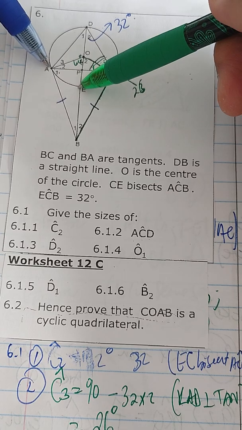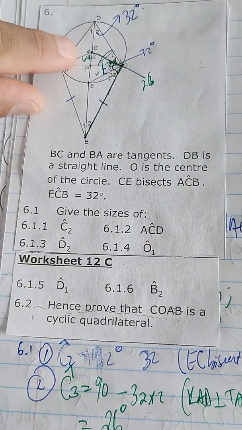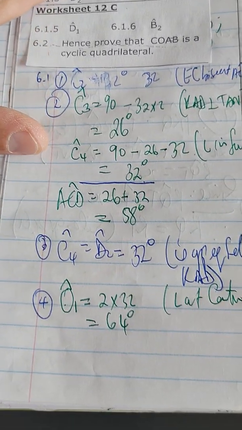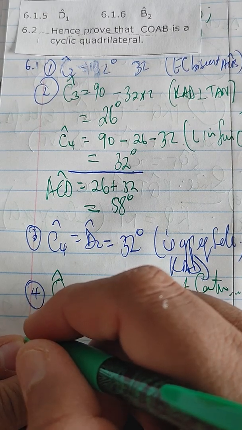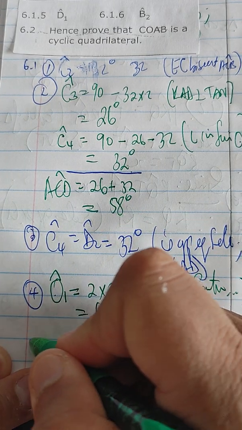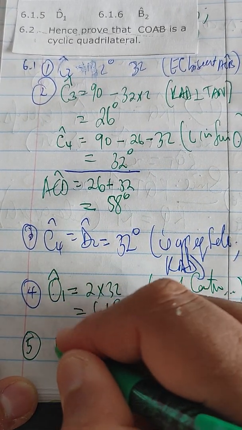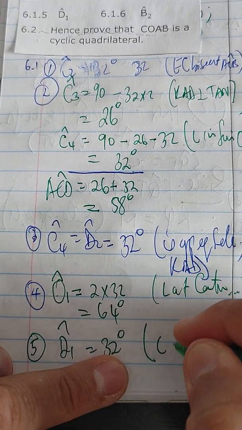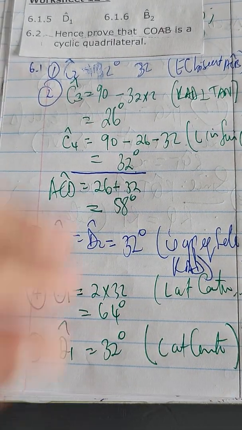So angle at center is twice angle at circumference. So D1 is going to be half of 64. Or we could have gone angles in the same segment with D2. So half of 64 is 32. Angle at center. Or as we said, you could have said angles in the same segment.